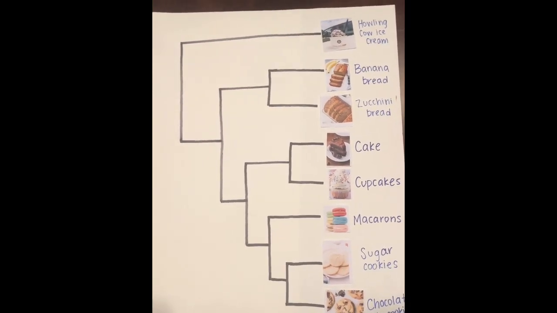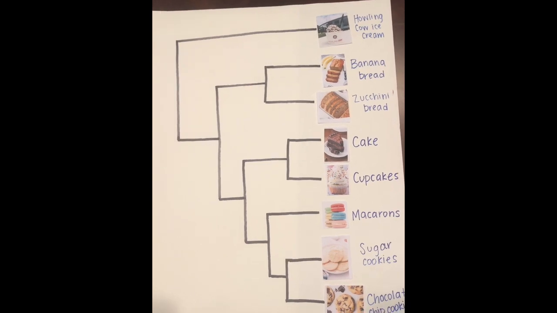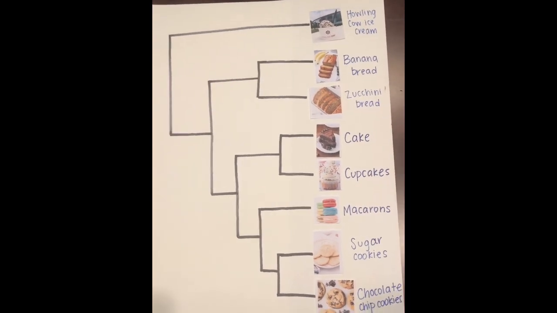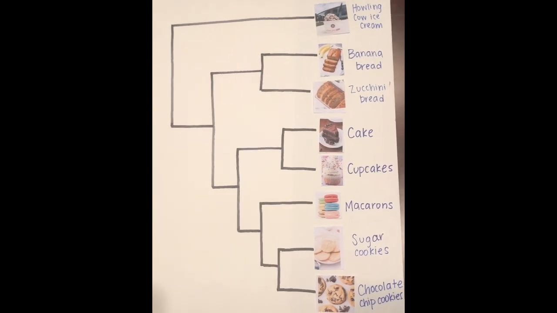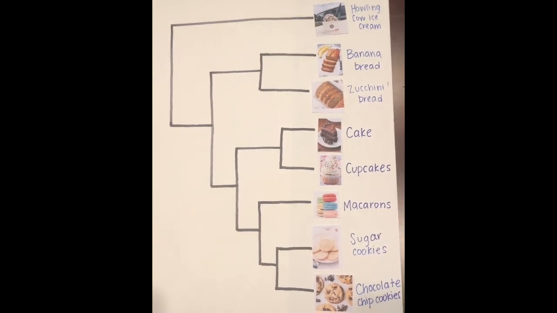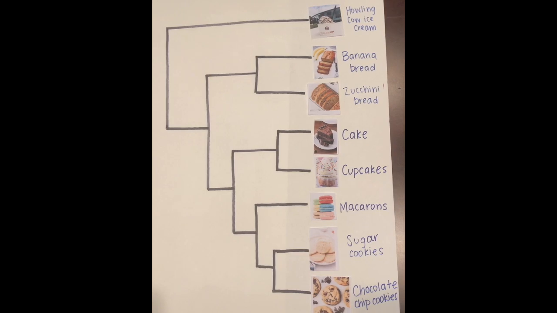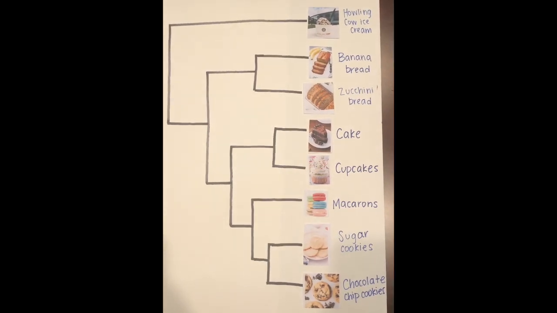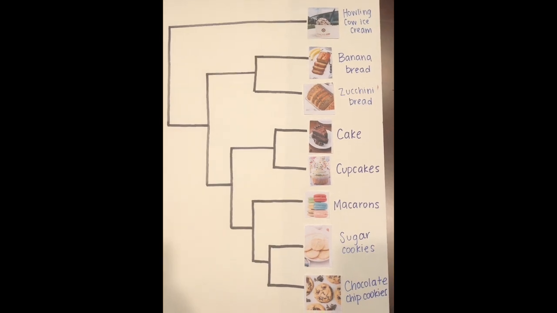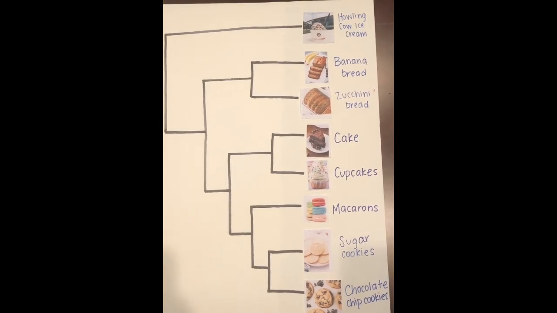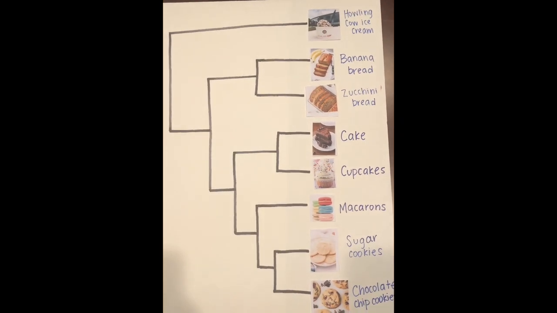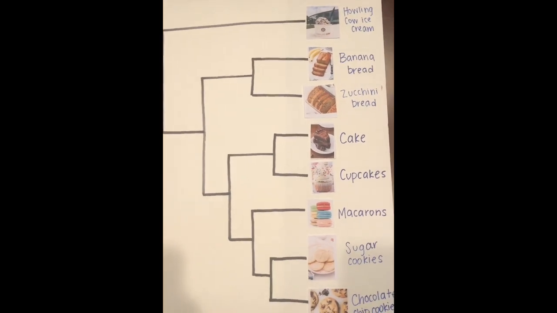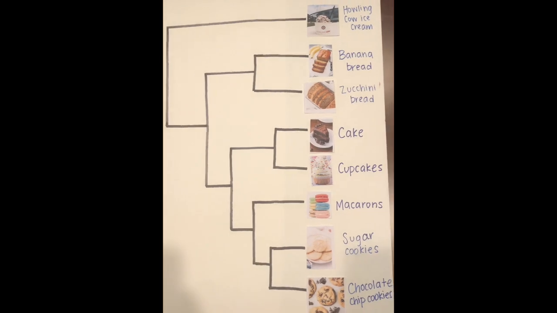We know it's an outgroup because outgroups are defined as a group that we know is the most distantly related from each other OTU. And outgroups serve a purpose to root the tree so that all other OTUs share a common ancestor. The reason the Howling Cow ice cream is the outgroup is because it is so distantly related from each other OTU. In this case, the ice cream is different because it's frozen and it doesn't have to be baked, unlike each other OTU in this tree.